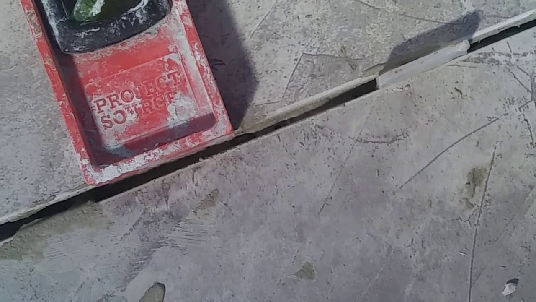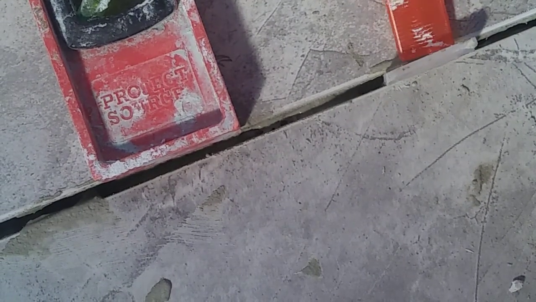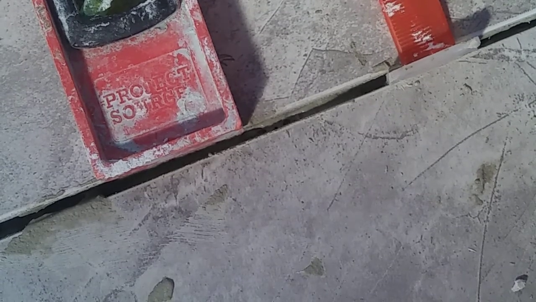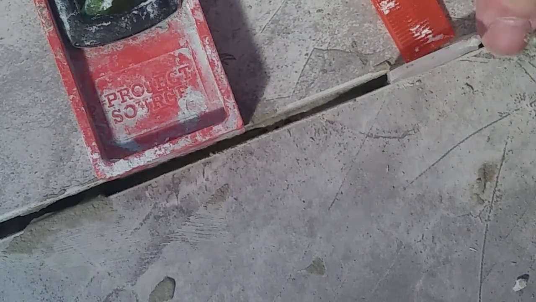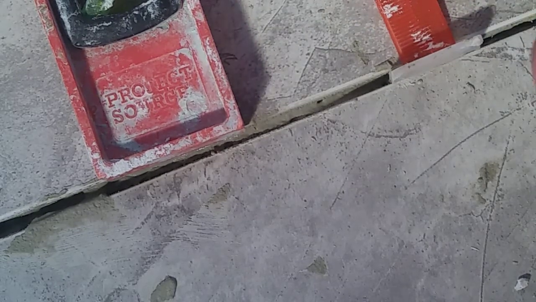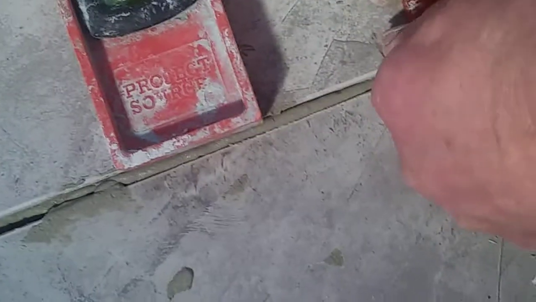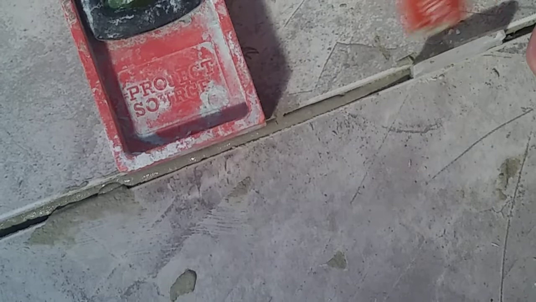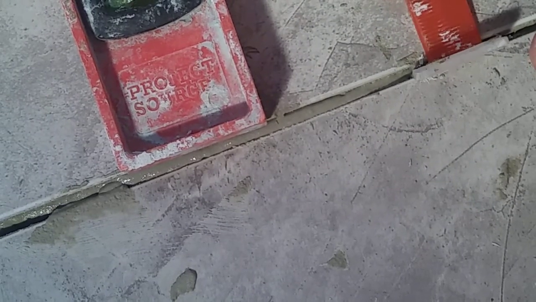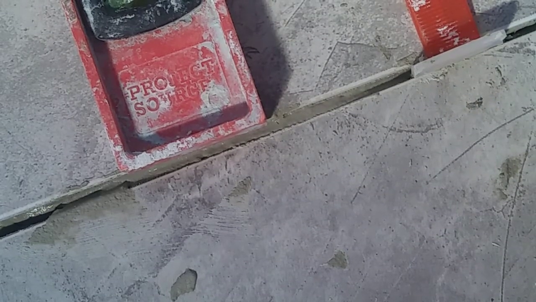Now this is where your leveling shims can come in with your system. Put this in here. This has got to come down a little more. That's going to be a little tight. I have to work with it.